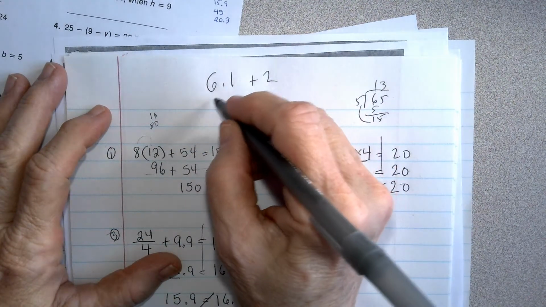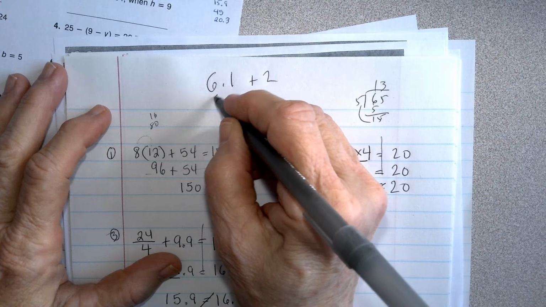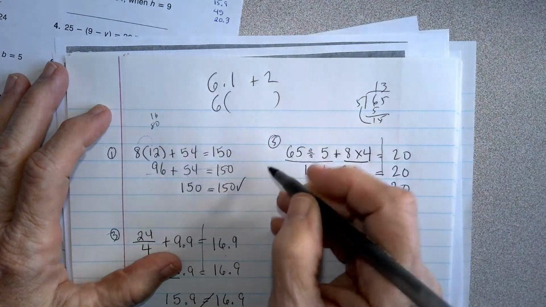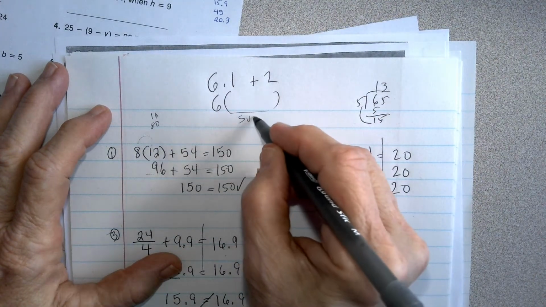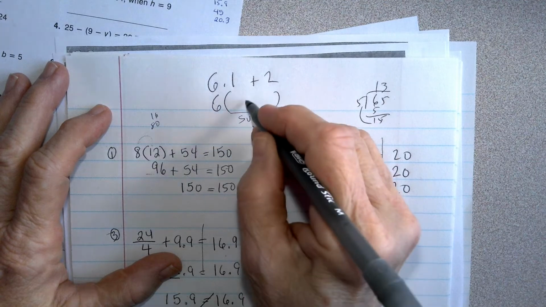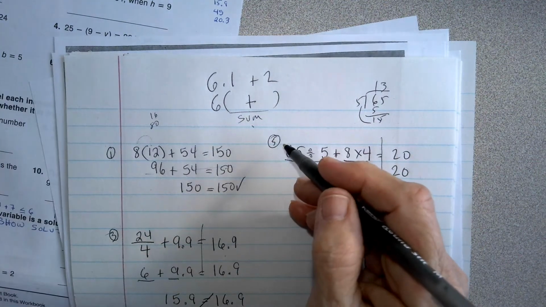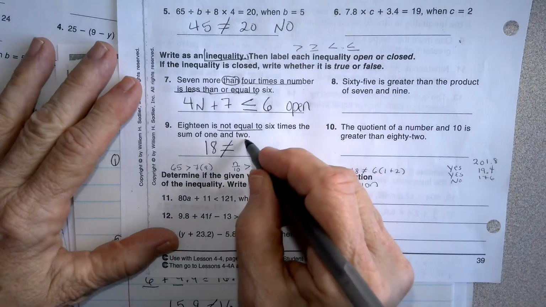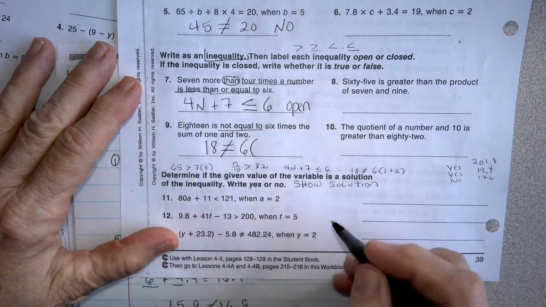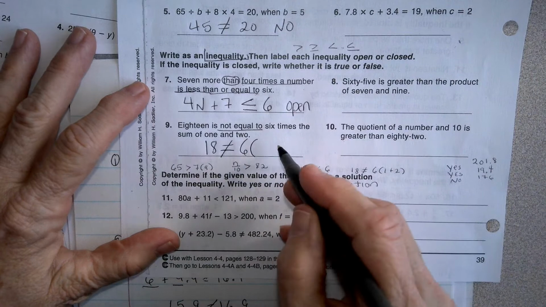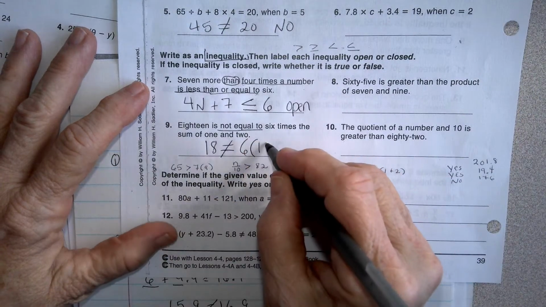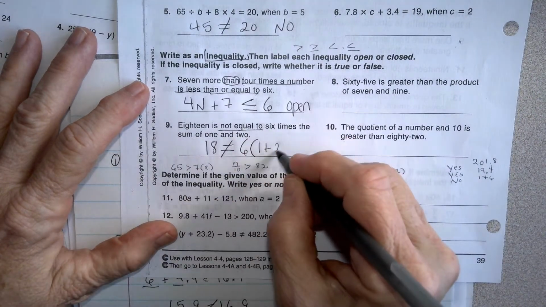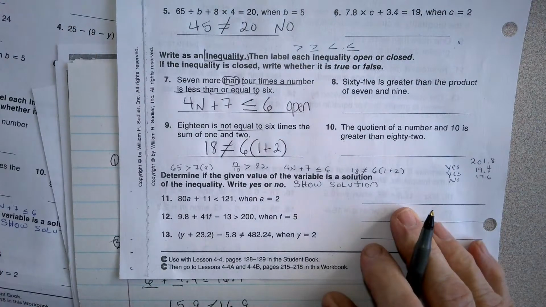With parentheses, because when you hear that word sum, 6 times a sum, you should have 6 times a sum. And what numbers are you summing? The 1 and the 2. So it should be 6 times the parentheses with the sum of 1 plus 2. And that's it.